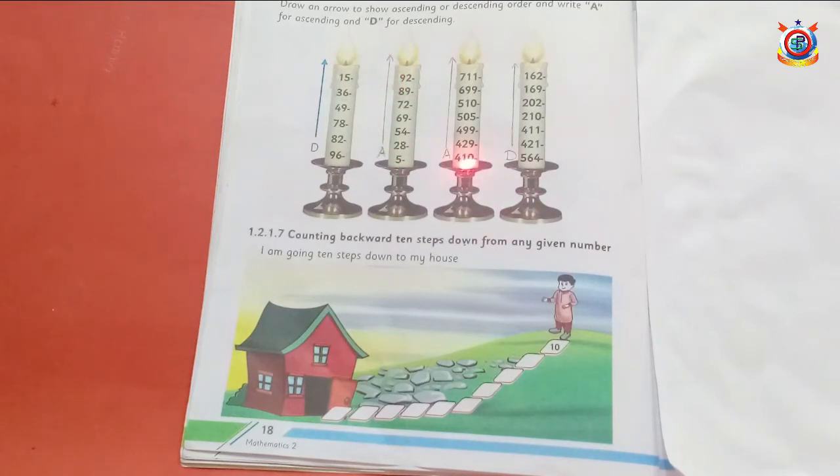Look at the third one. 410, 429, 499. The numbers are increasing to the greatest number. 505, 510, 599, 511. It means we are going from smallest to the greatest, therefore it means ascending order. So we will write here the capital alphabet A and draw an arrow.